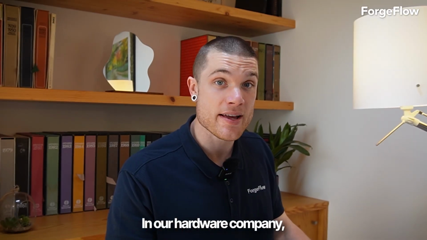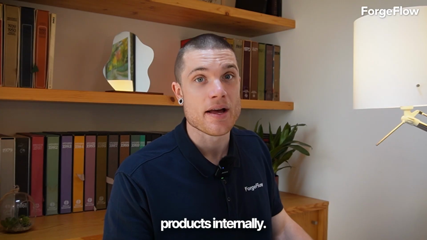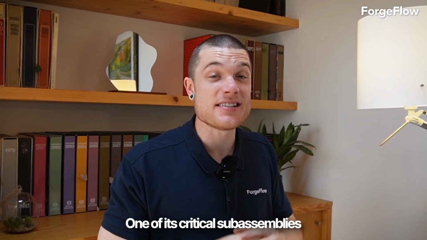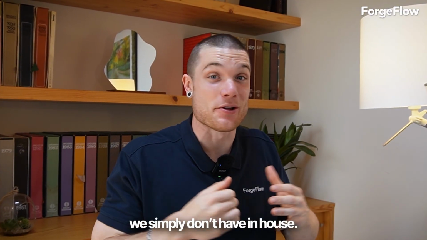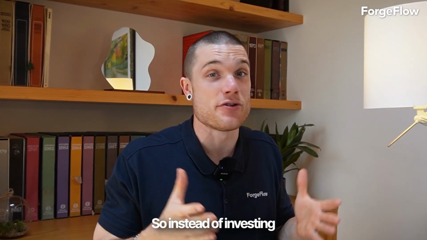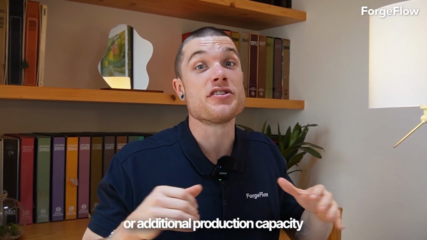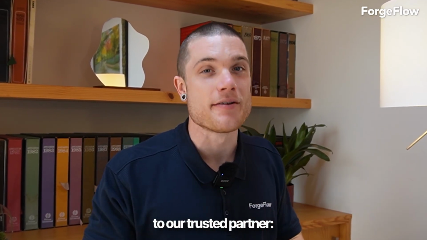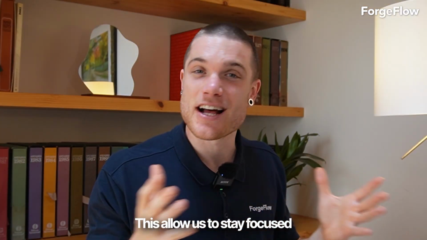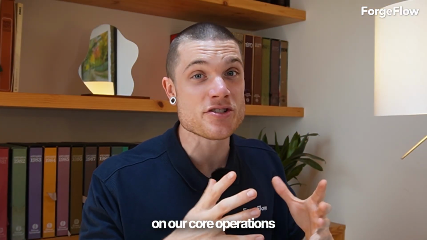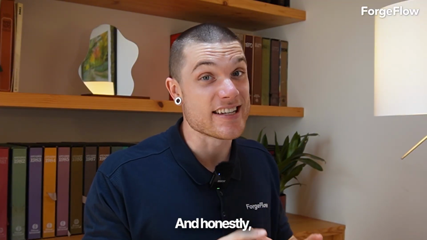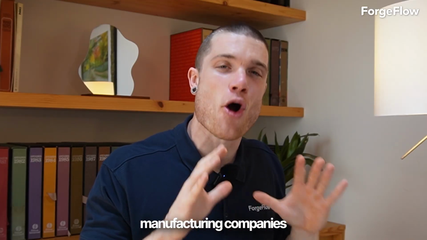In our hardware company, we usually assemble products internally, but now we want to manufacture a new product, the interchangeable screwdriver. The problem? One of its critical subassemblies requires manufacturing capabilities we simply don't have in-house. So instead of investing in new machinery, specialized labor, or additional production capacity, we will subcontract that operation to our trusted partner, Blacksmith Company. This allows us to stay focused on our core operations while external manufacturing experts handle this specialized process. And honestly, this is how many modern manufacturing companies operate today.